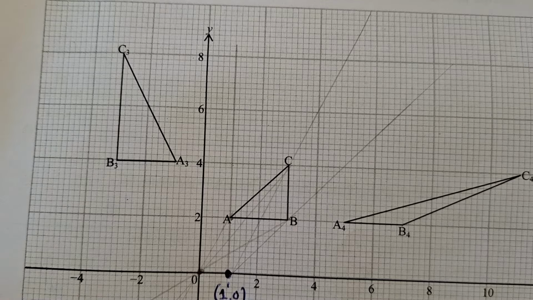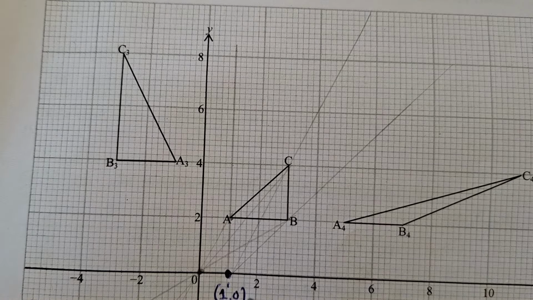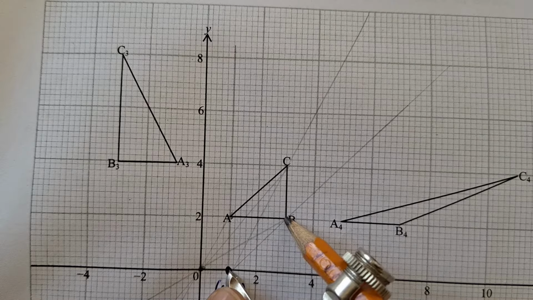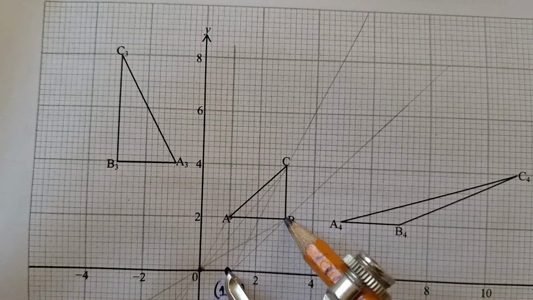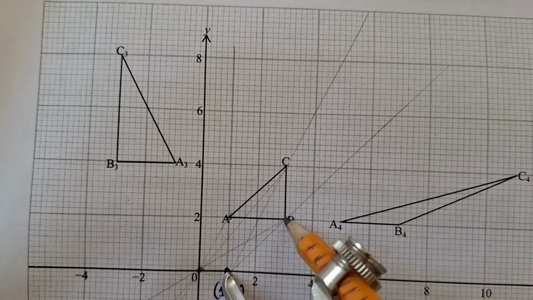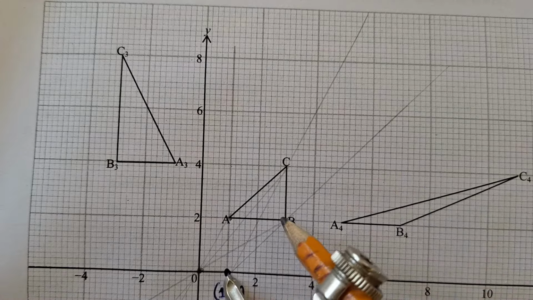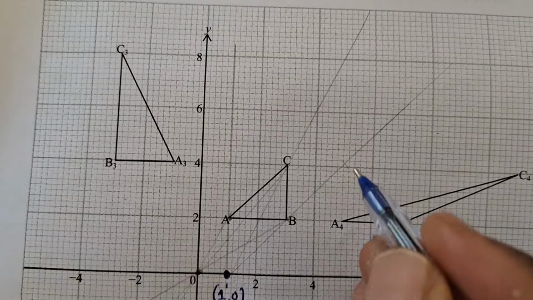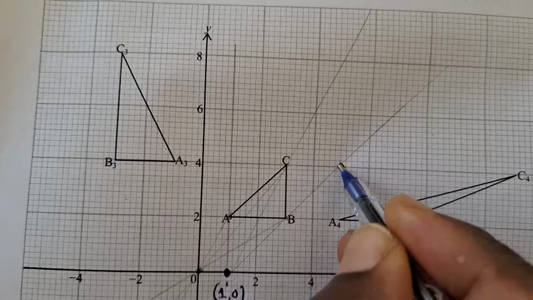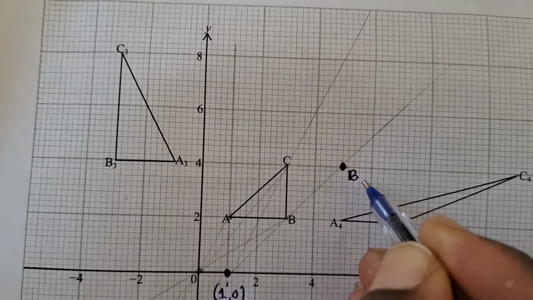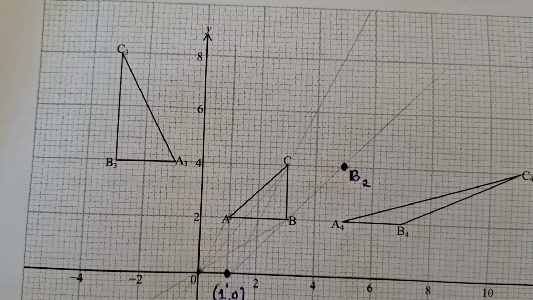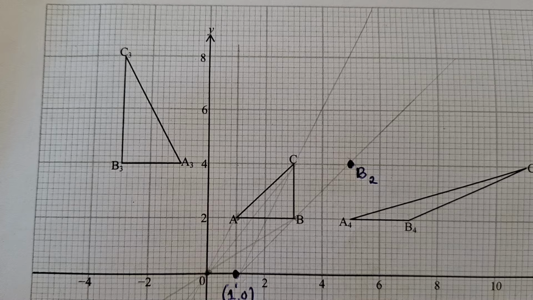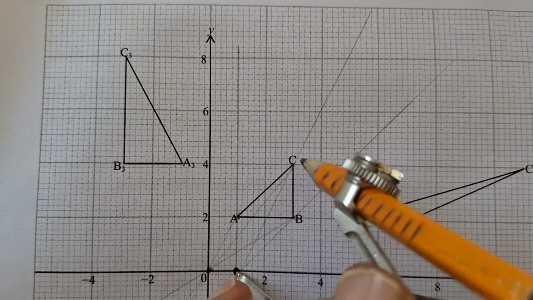Now get your compass. Since they are saying the scale factor is 2, from the center to here, this is 1. To B, it's 1. Since you want 2, this point will move on the same line, from the center 1 and 2. So it will be right over here. This is where it will be. This is our B2. Then we check our C2. For C, you do the same. Open the compass from the center to where C is.